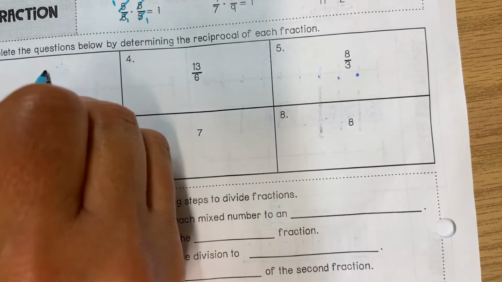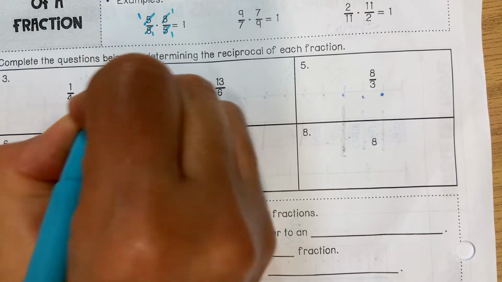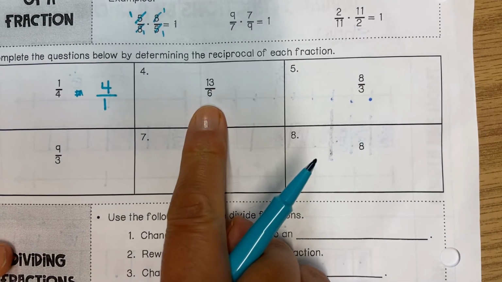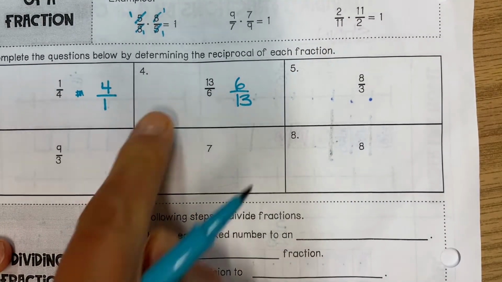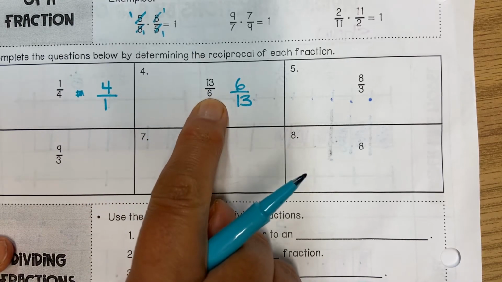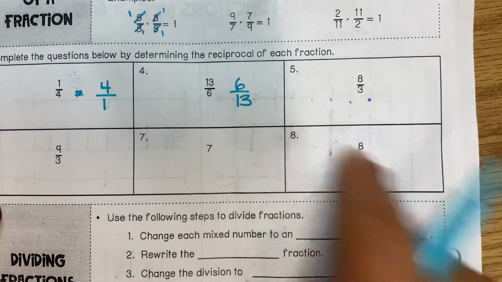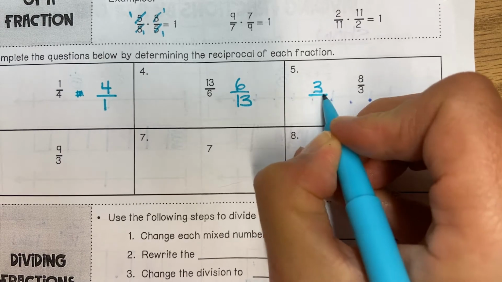Reciprocal literally just means to flip it. So the reciprocal of 1 over 4, I flip the numbers and get 4 over 1. If I flip this, I'm going to get 6 over 13. I'm going to show you what to do when it's a whole number: you have to change it to an improper fraction first and then flip it. Let me do these, then I'll go back and show you. If I did 8 over 3 and flipped it, I'm going to get 3 over 8.